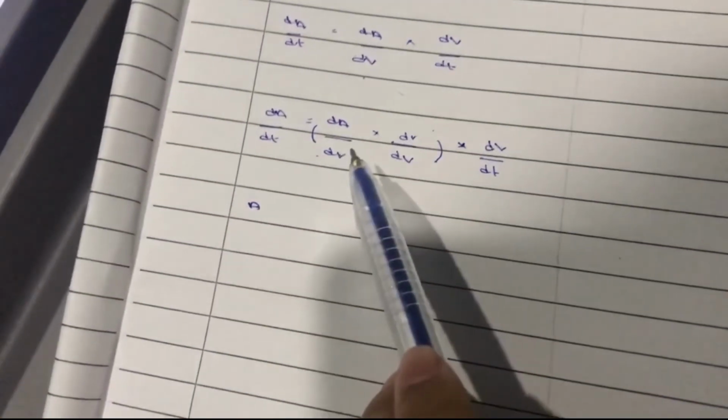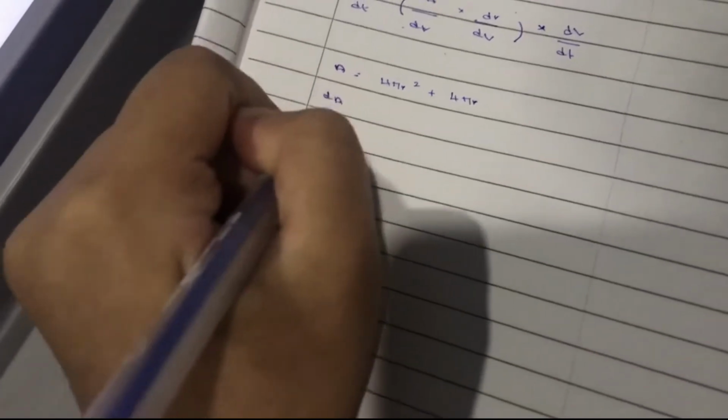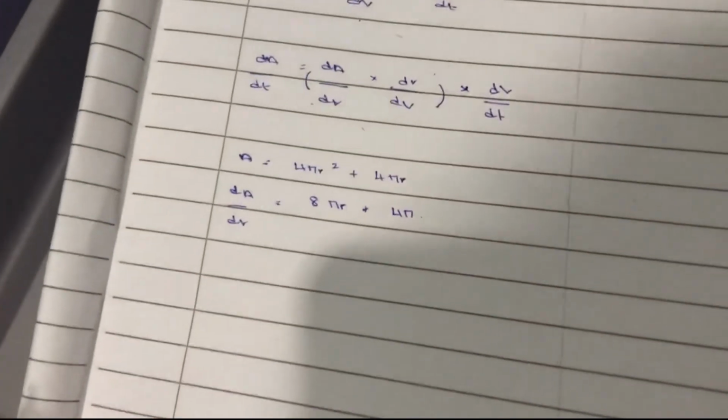To find dA over dr, the formula is from what we got from question A, which is A equals 4 pi r squared plus 4 pi r. So dA over dr is 8 pi r plus 4 pi. So this is the dA over dr.